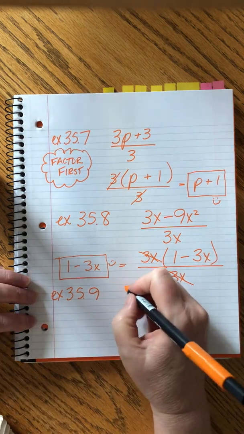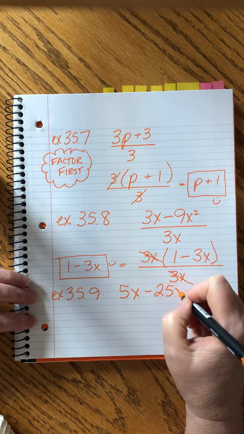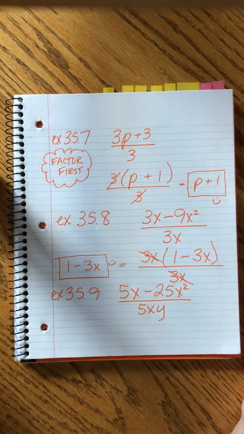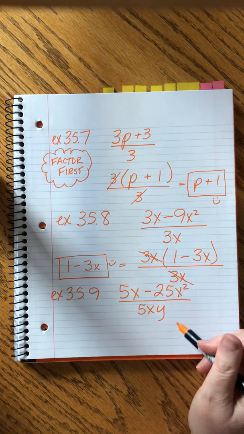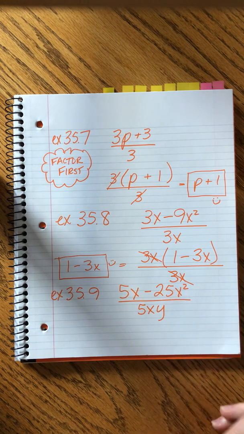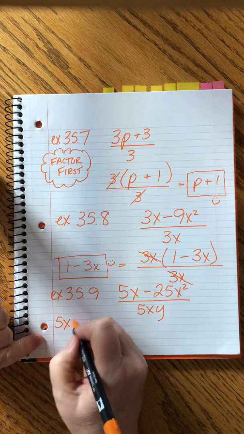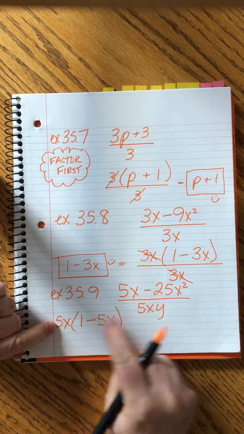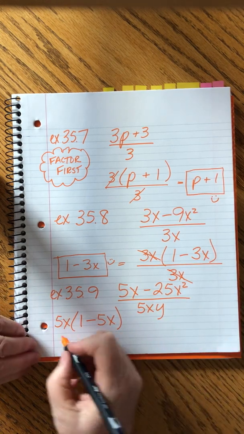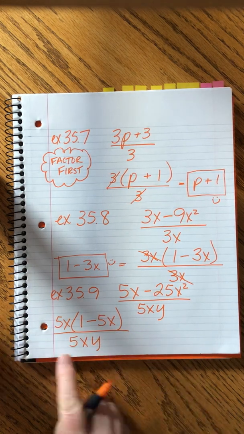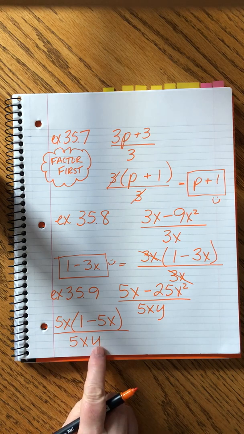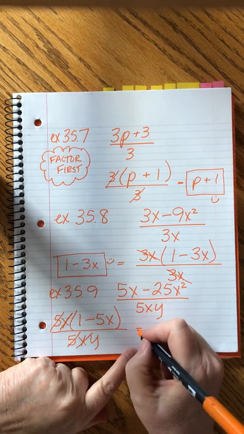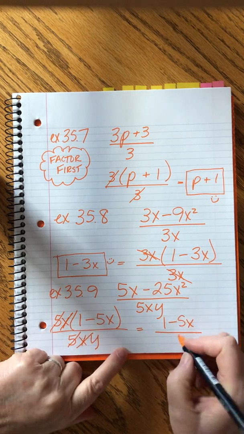This one is 5x minus 25x squared, over 5xy. A lot of times with these problems, we can't necessarily see how it's going to end up, but we just go, okay, let's try factoring the top and see what happens. I'm going to pull out a 5x because I can see there's a 5x in both of these. And it will be 1 minus the other 5x, because 5 times 5 is 25, x times x is x squared. And we're dividing it by 5xy. Now notice the bottom is all being multiplied. So I can cancel any part of that I want. I can cancel the 5's. And I can cancel the x's. And so my final answer will be 1 minus 5x over y.